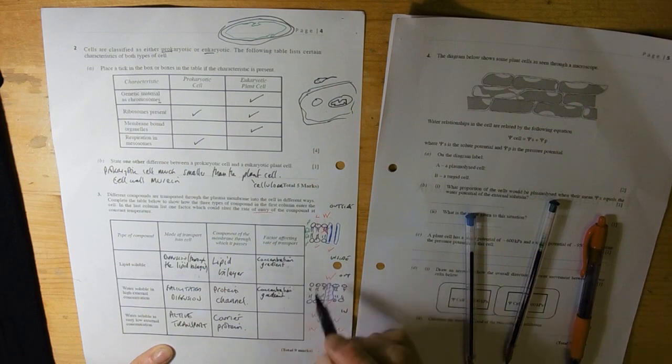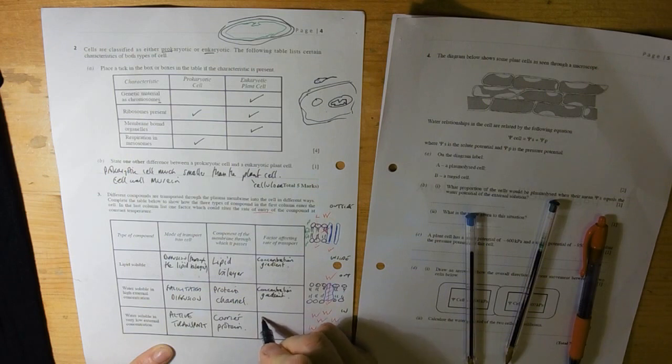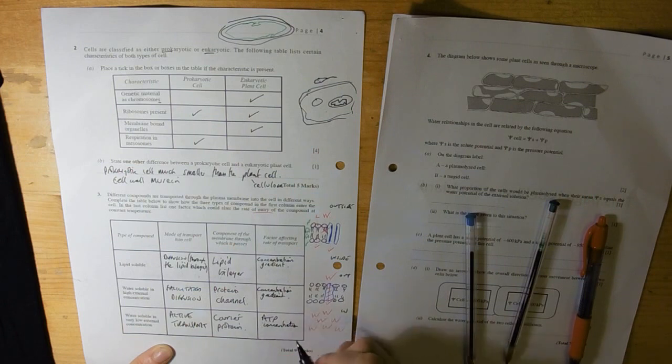Factors affecting the rate of transport. As soon as we go into active, well, it depends on how much energy we've got available in the form of ATP. So ATP concentration, or ATP availability, oxygen availability for respiration, those sorts of things are the best sort of answers. But I've gone with ATP there. And so nine marks just for really remembering about your different forms of transport. No real application there.